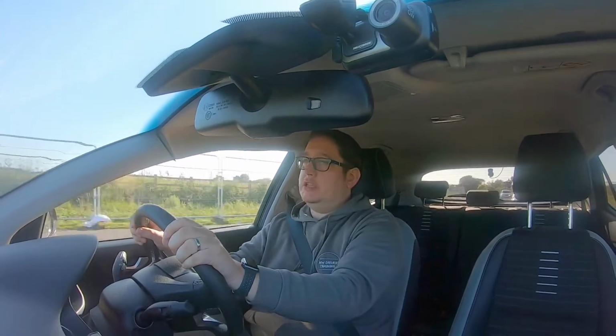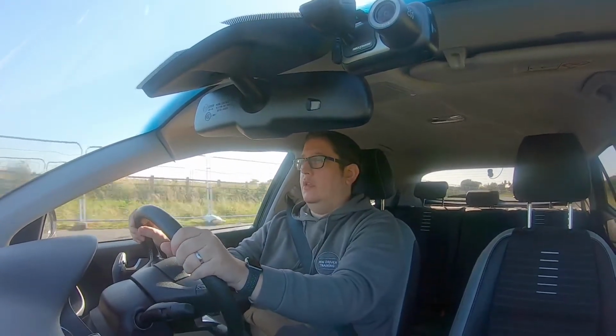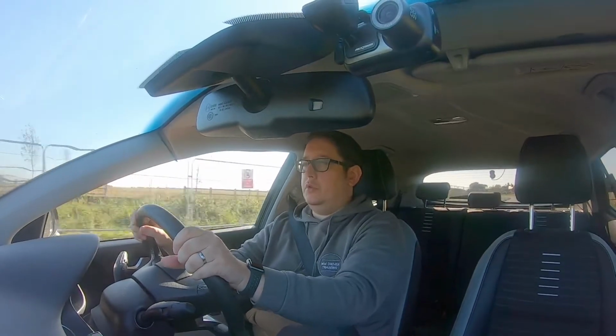Okay, so we're coming up to quite a big roundabout now. And now big is where people start to get scared. But again, this roundabout only has 4 exits, but it is a spiral roundabout. 3 of the 4 exits are traffic light controlled. The one that we are going to approach from is not.